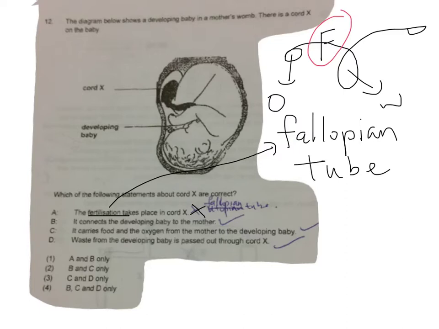It connects the developing baby to the mother. That's what cord X is doing. It carries food and oxygen from the mother to the developing baby. That's also true. Waste from the developing baby is passed out through cord X. That is also true. So B, C, and D are correct. So question 12, our answer is actually option 4.